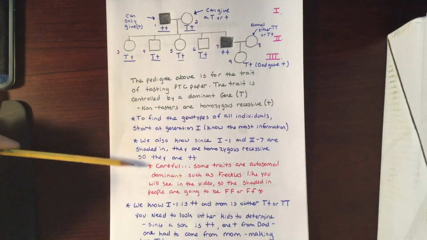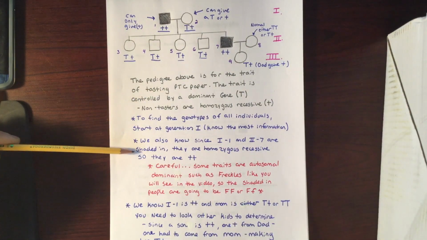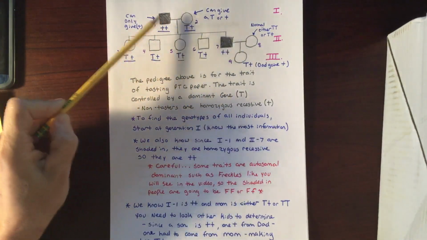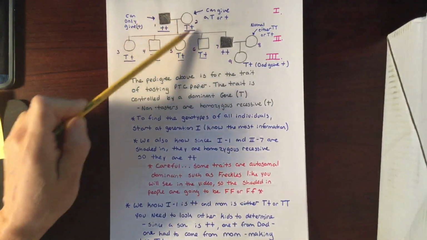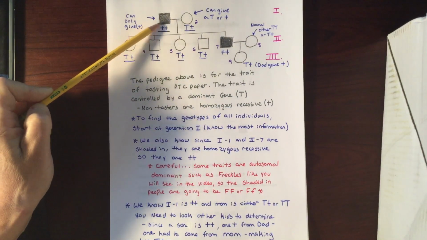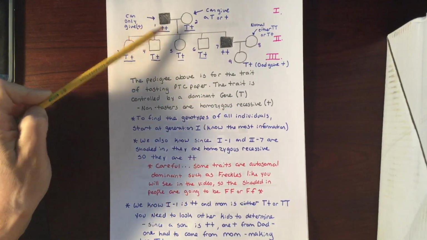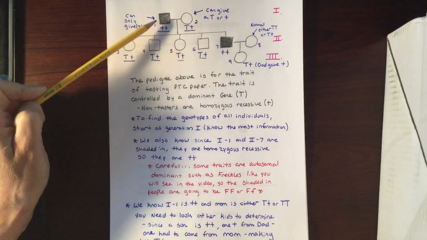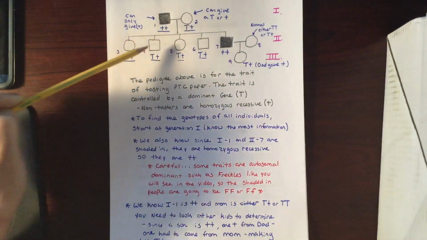I gave you this particular information, and you should be able to go back through. I know that these 2 individuals are little t, little t. You always want to start at the uppermost generation, and the reason is that you have the most information about the generations after that. So by looking at these 2, I know, oh, these are their children.